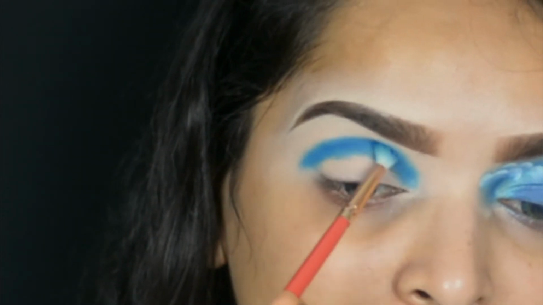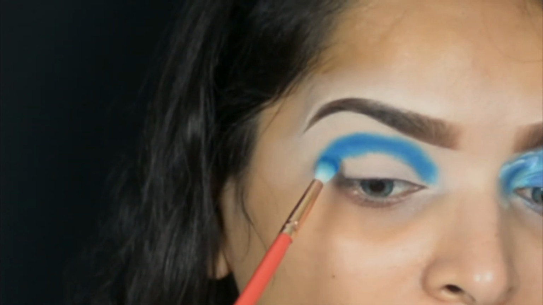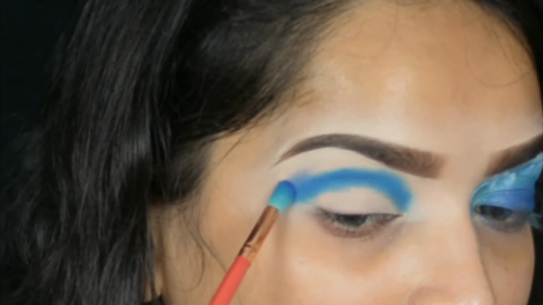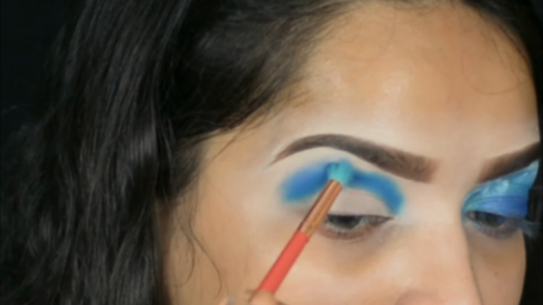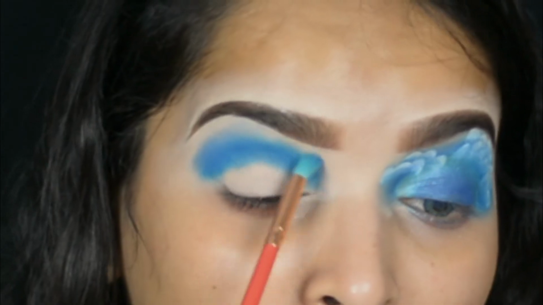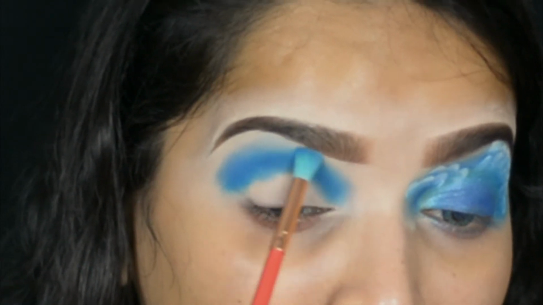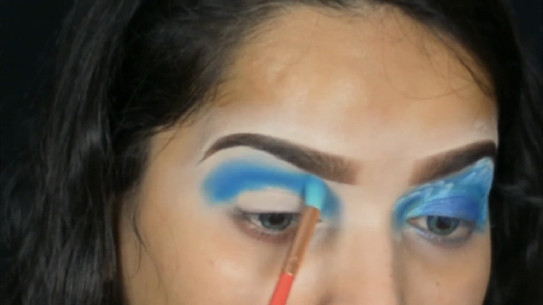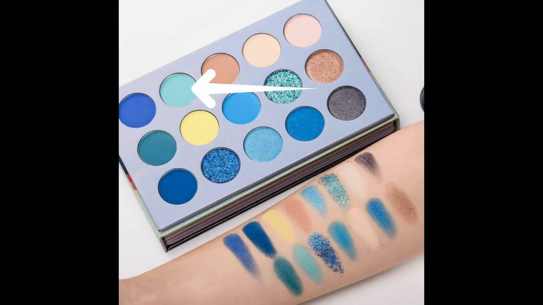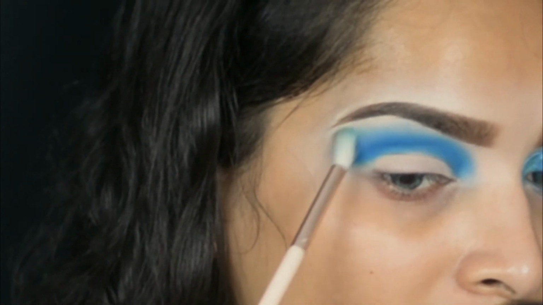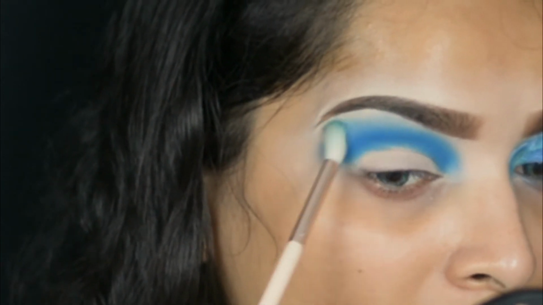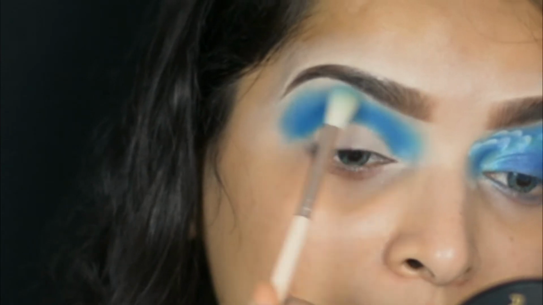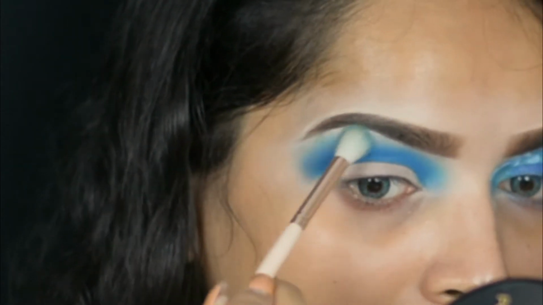Then slowly intensifying the color. Now I am taking this color and applying just on the edges and blending it nicely. Then I am taking this light shade and blending the edges. And making sure everything blends nicely.